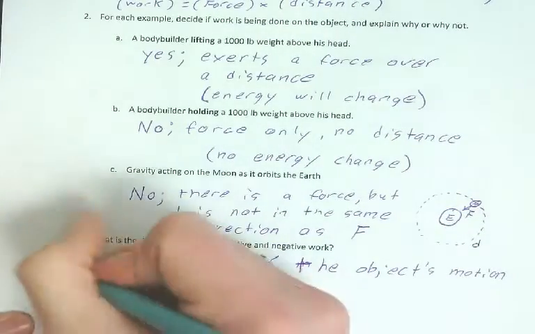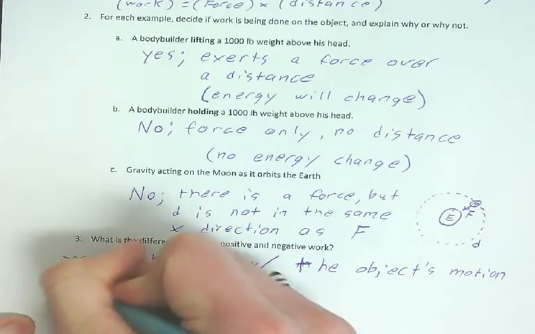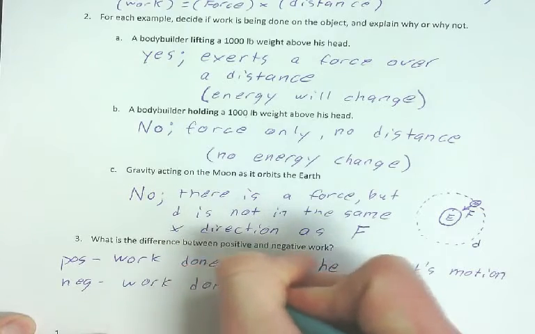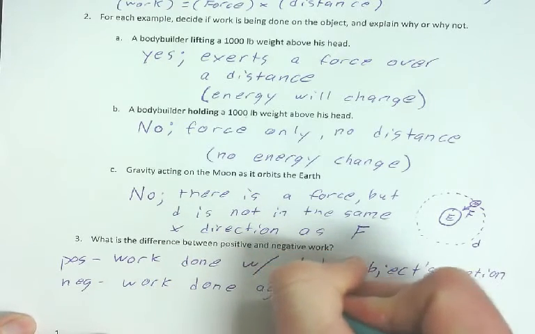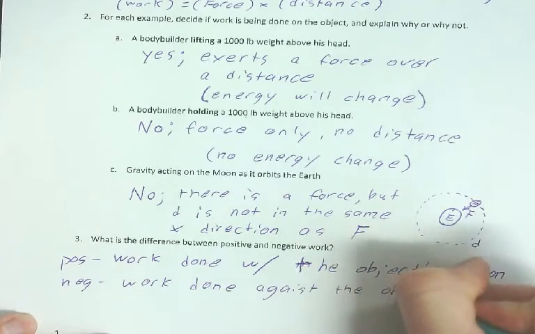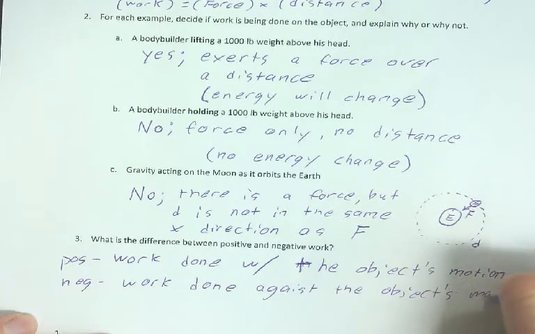That's positive work. Negative work is work done against the object's motion.